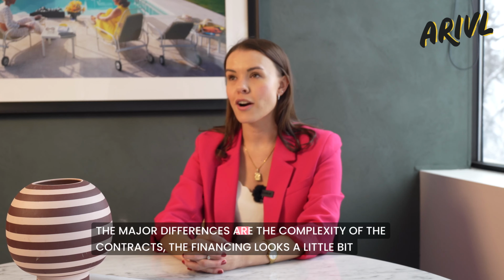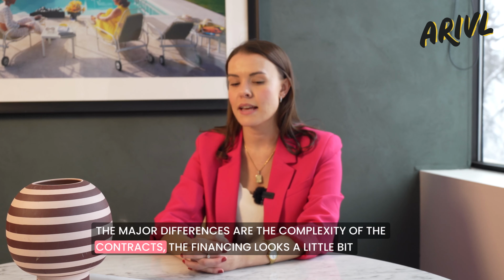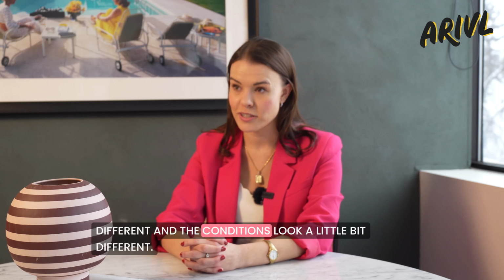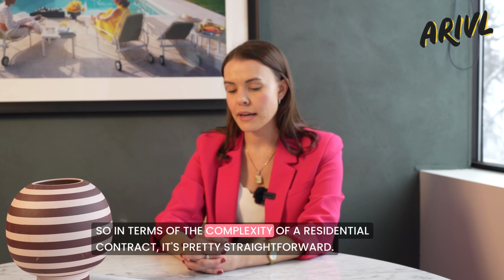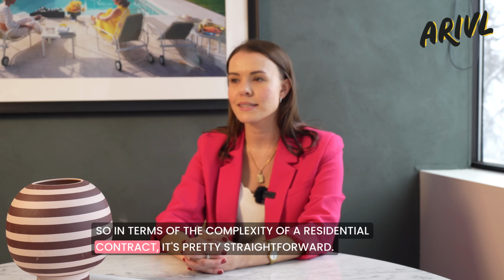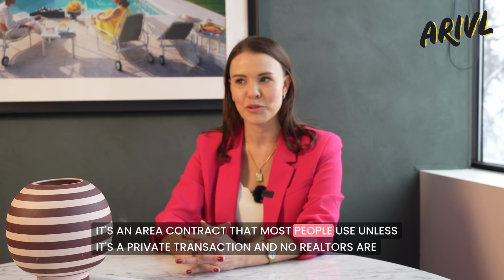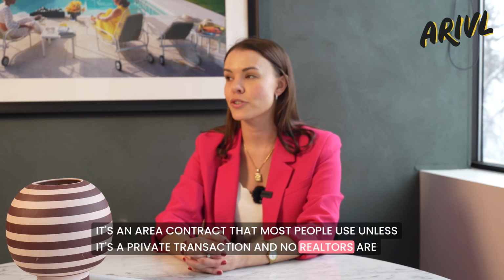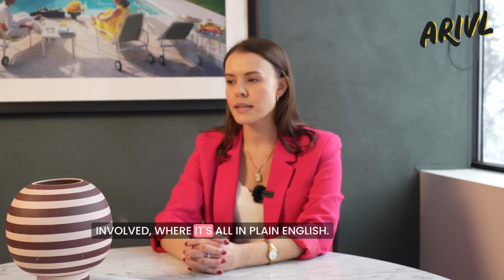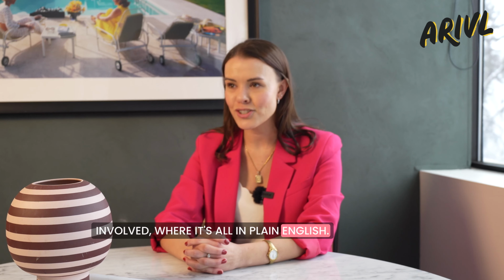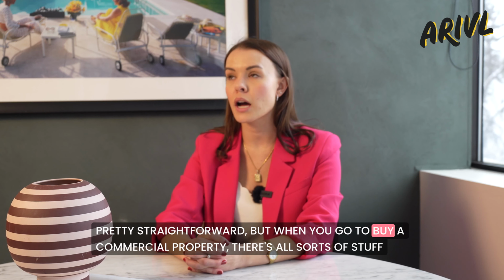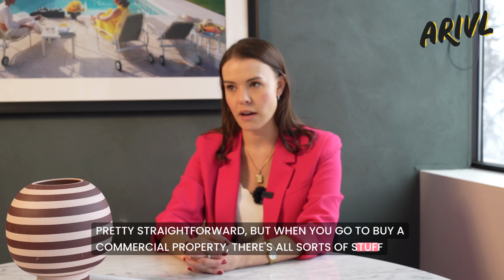The major differences are the complexity of the contracts. The financing looks a little bit different and the conditions look a little bit different. So in terms of the complexity of a residential contract, it's pretty straightforward. It's an area contract that most people use unless it's a private transaction and no realtors are involved, where it's all in plain English, pretty straightforward. But when you go to buy a commercial property, there's all sorts of stuff going on in there.